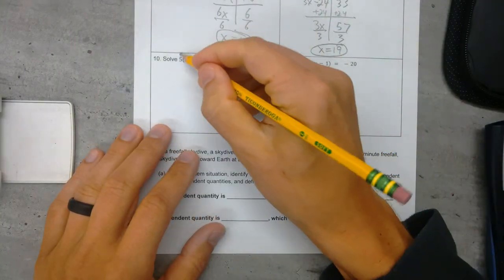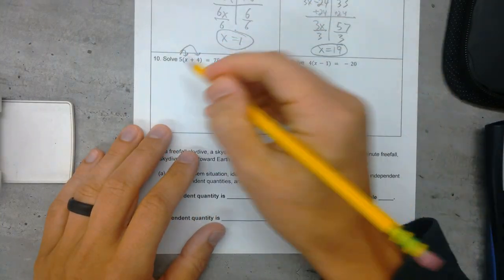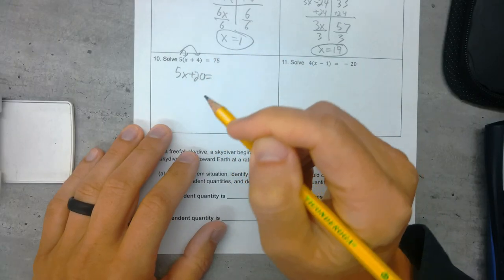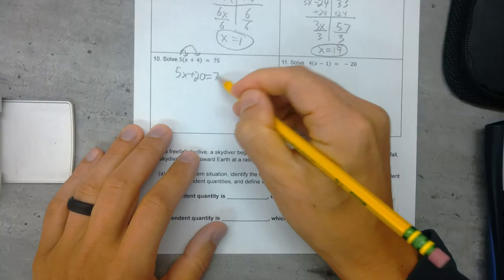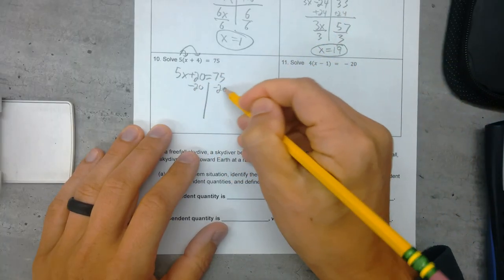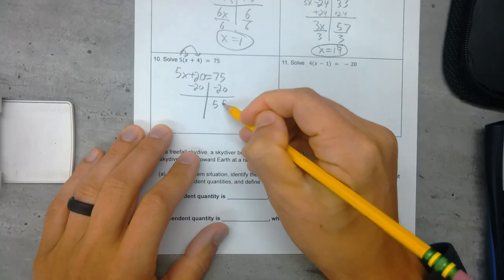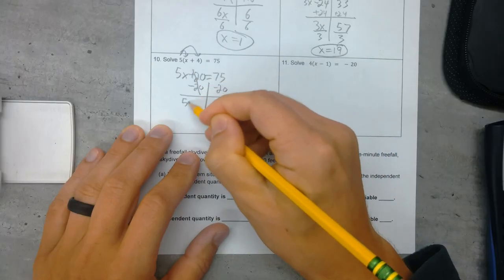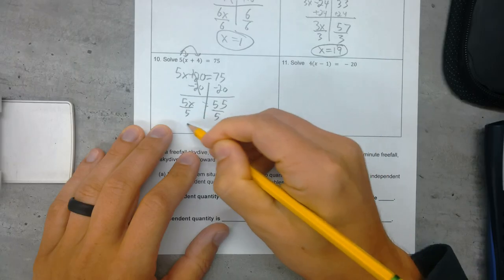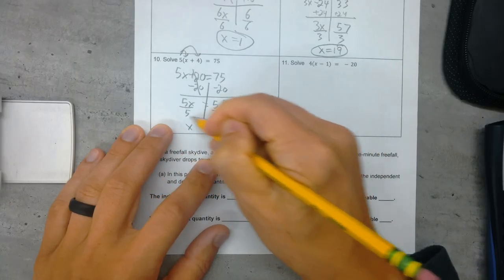All right, over here, let's go ahead and multiply. 5x plus 20 equals 75. Subtract the 20 because that's the inverse. Divide by 5. I get x equals 11.